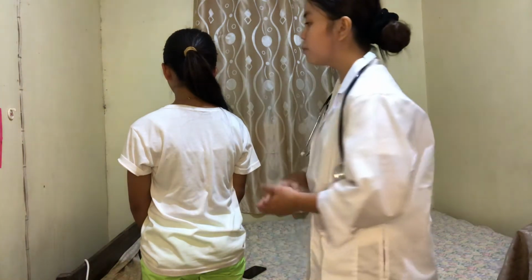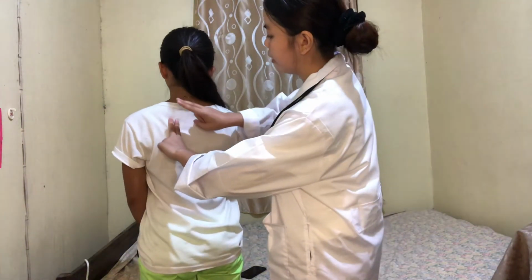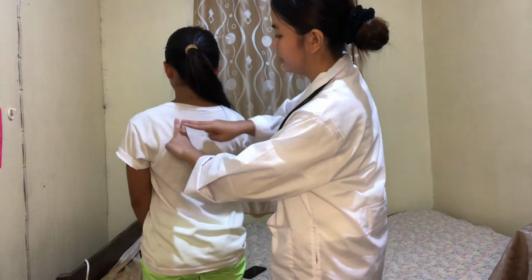Next is we're going to percuss the thorax and the diaphragmatic excursion. This is to assess the lungs resonance. So, ma'am, can you take a deep breath? Okay. Hold it in, okay.